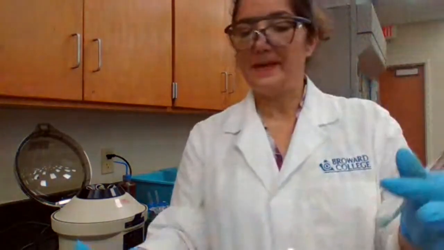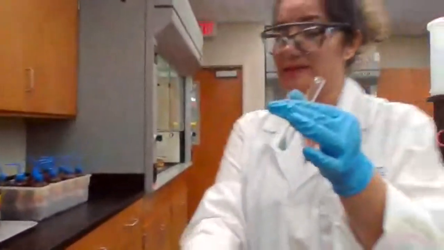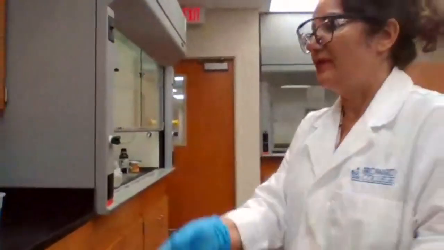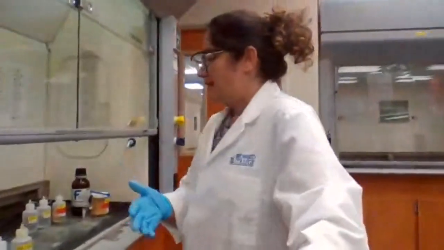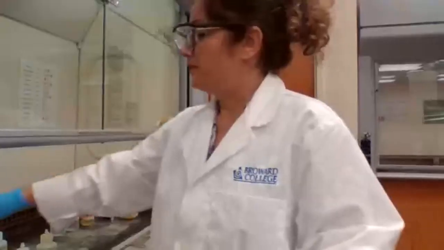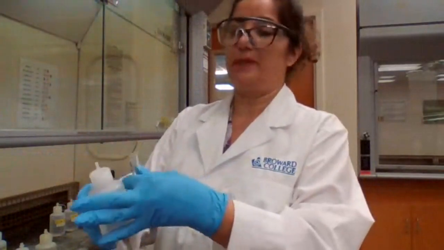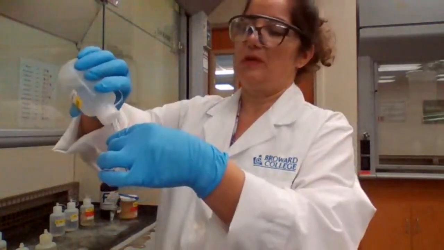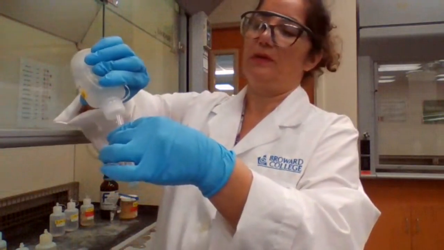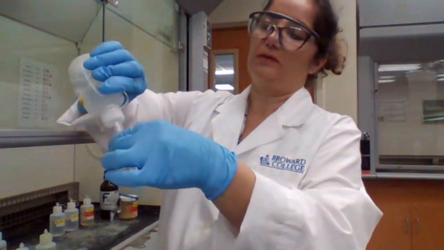So if I make this basic, it would dissolve. And when it does dissolve, I add tin chloride. If I add tin chloride, tin or Sn, it can reduce the bismuth from Bi3+ to 0, and it will give you a black color.